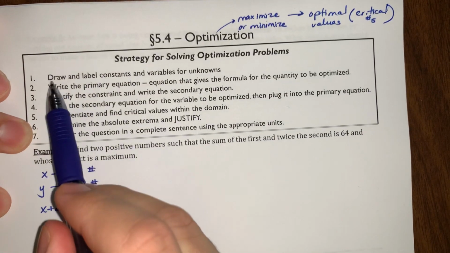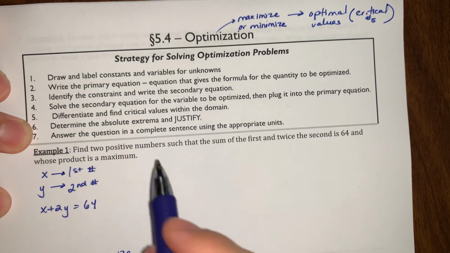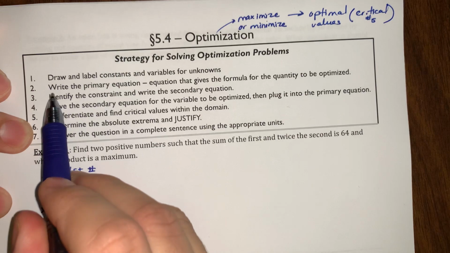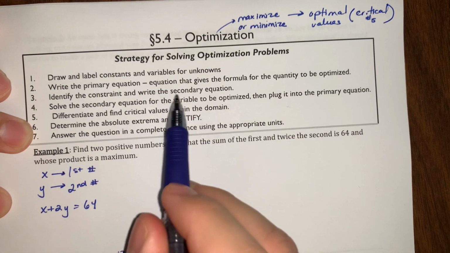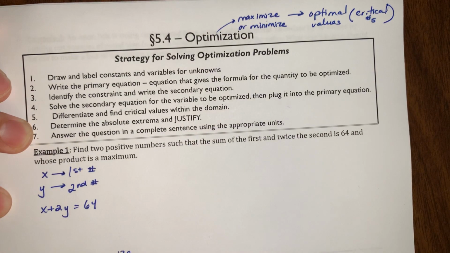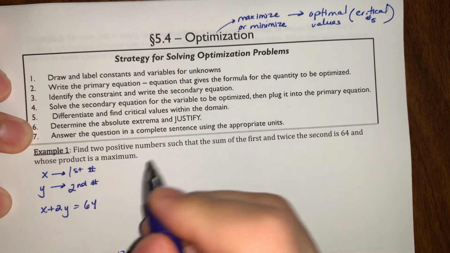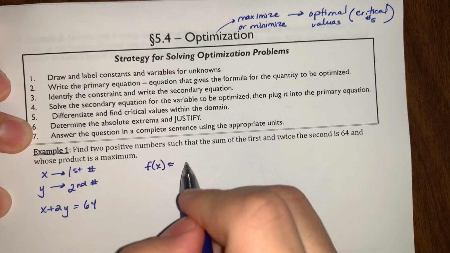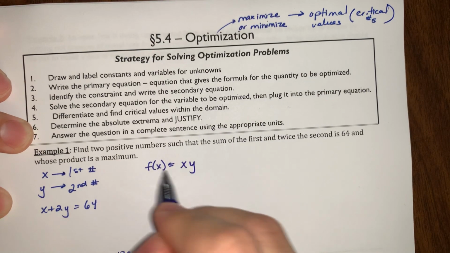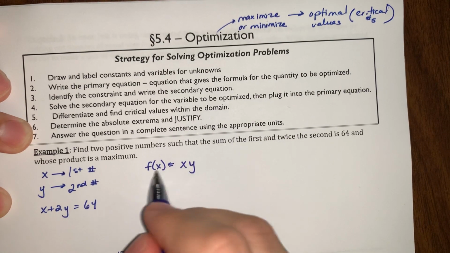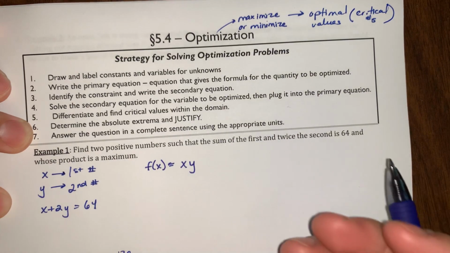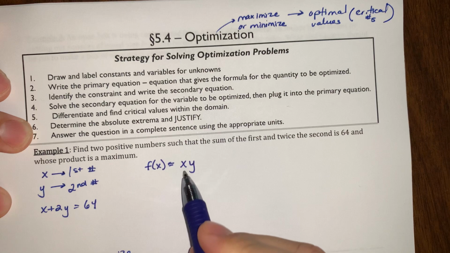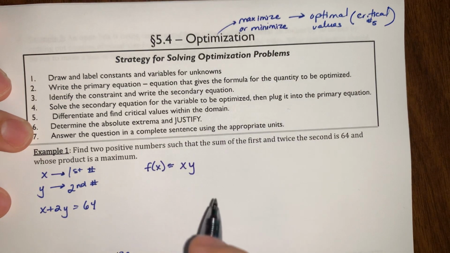So first of all, draw and label any constants and variables for unknowns. Well, there isn't really that much to draw here. But what they want you to do is write the primary equation, or the equation that gives the formula for the quantity to be optimized. All right, so ultimately, we're just trying to find a function. We're going to go ahead and write this function as x times y, and this is what we're ultimately trying to maximize. And if you remember from the previous section, if you want to find the maximum of anything, you set the derivative equal to 0, and then solve for those critical numbers.